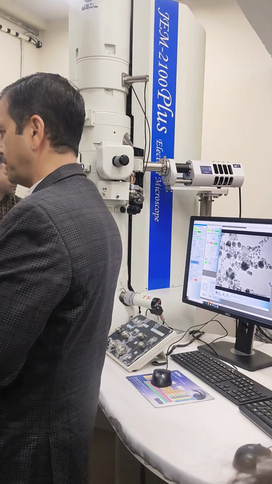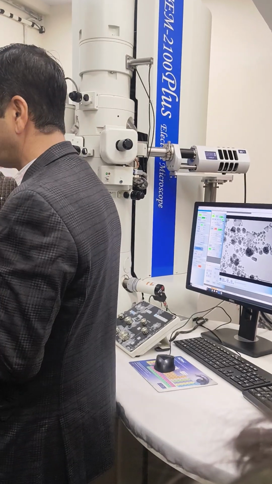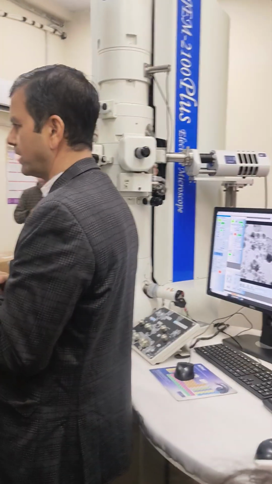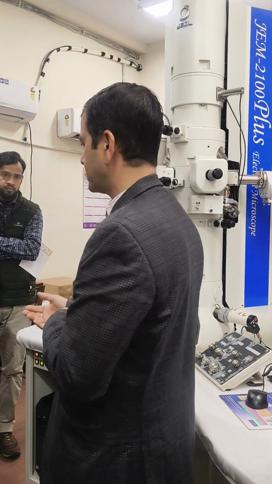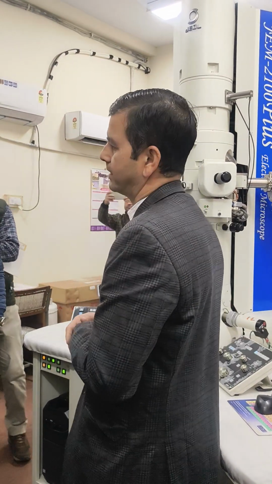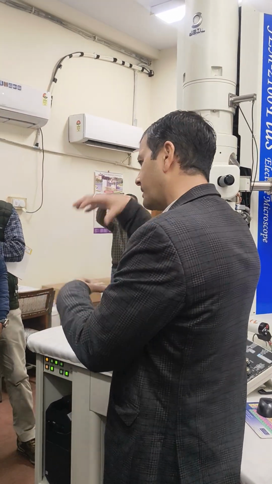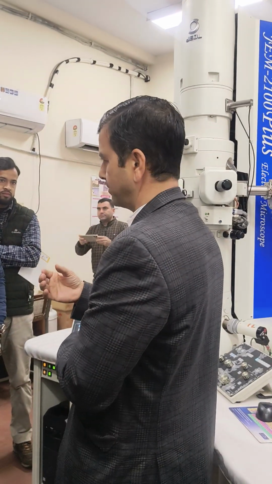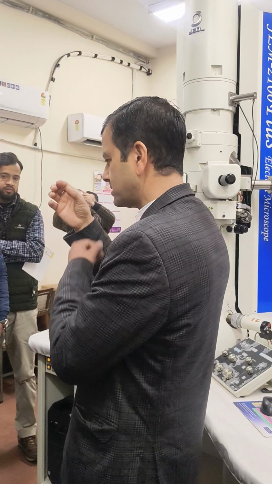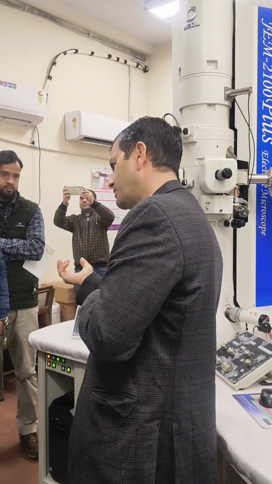That is needed for biological samples. That is the normal type. We also have one that is not working right now, but that was up to 120. Then the advanced next version comes to 200 kV. kV means kilovolt, the accelerating voltage, generated from the top. Higher accelerating voltage means smaller wavelength and finer resolution.